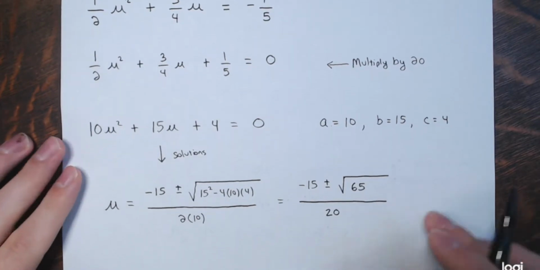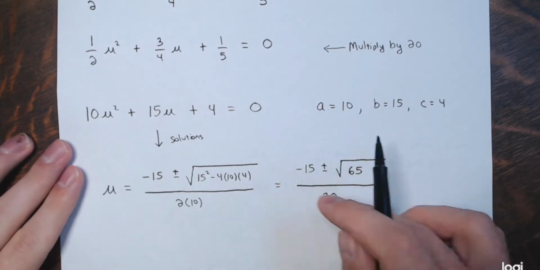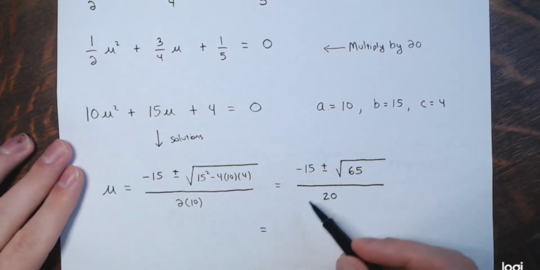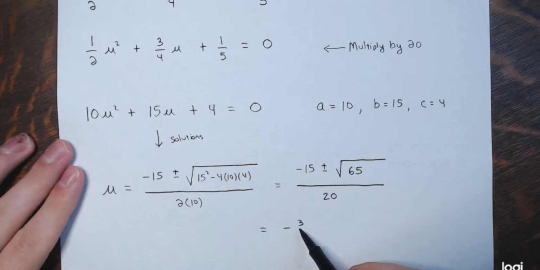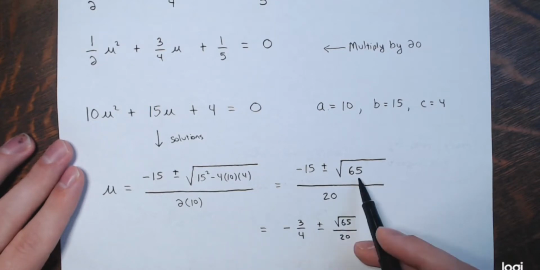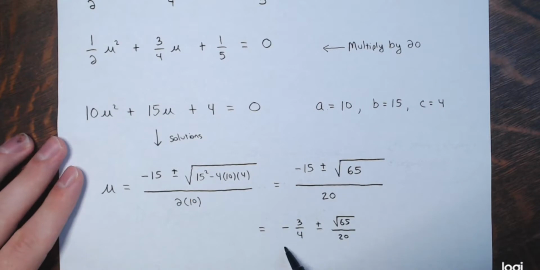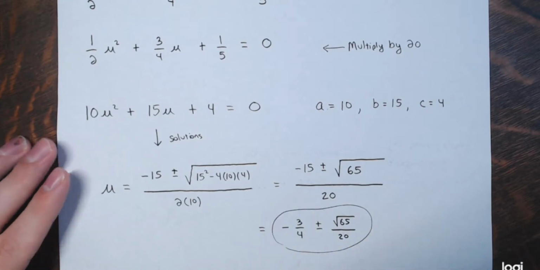And then just like all the others, I'm going to divide each of the terms up top by 20. We have negative 15/20 is 3/4. Then plus or minus the square root of 65 divided by 20. The square root of 65 doesn't simplify any further, this is 5 times 13. And there we go. Here are the two solutions.